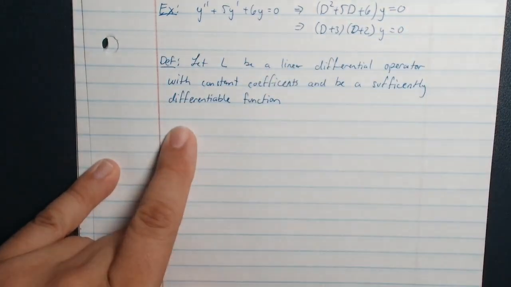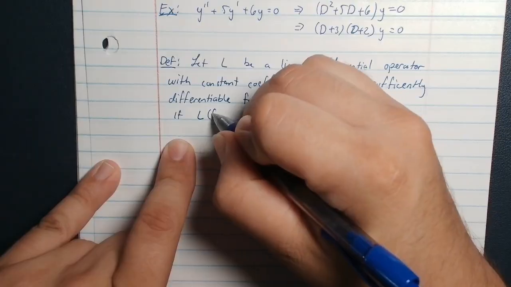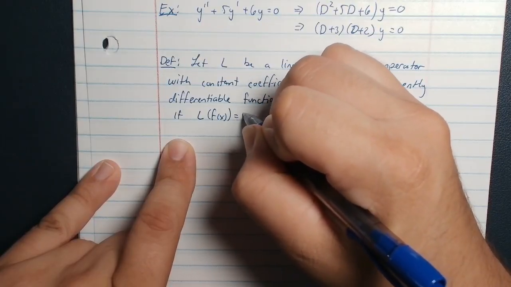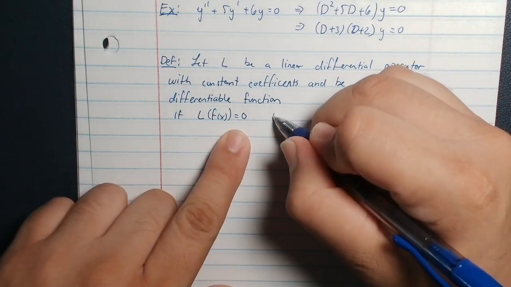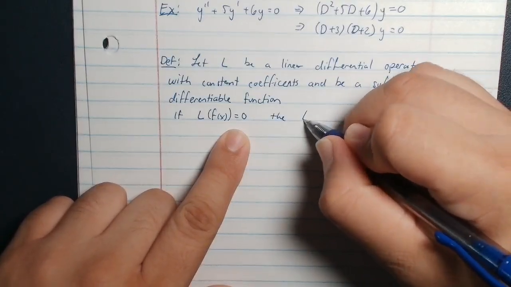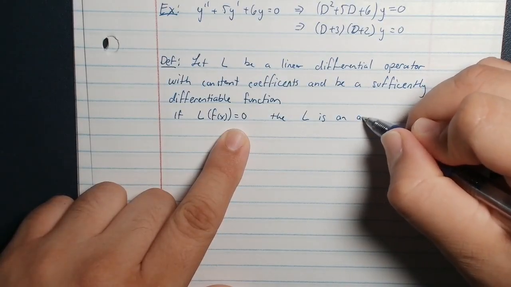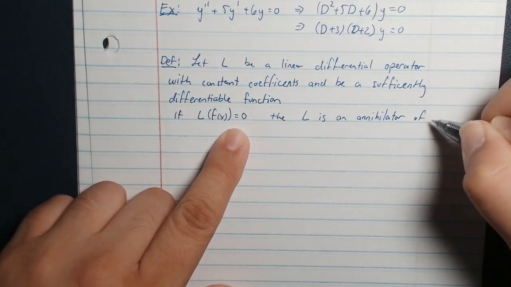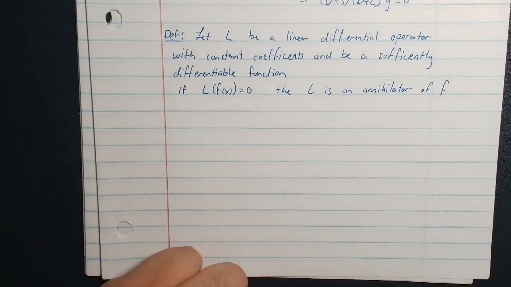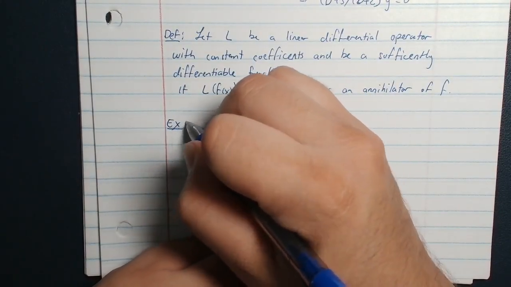So okay, if L of f of x is equal to 0, you apply that operator to f and you get 0, then we say L is an annihilator of f. Again, that sounds fairly complicated, but it is a simple enough concept in practice.